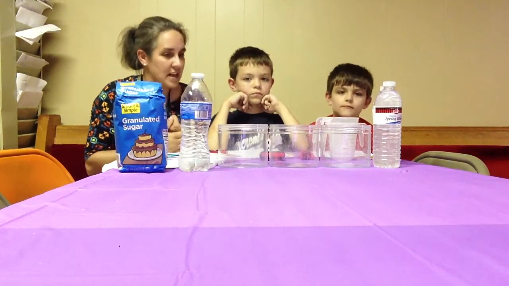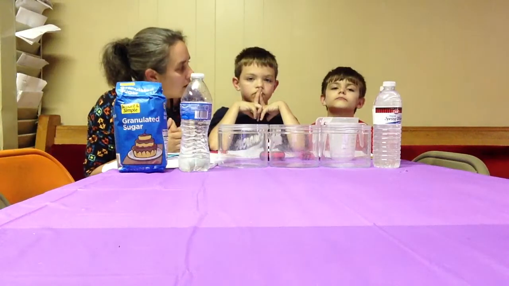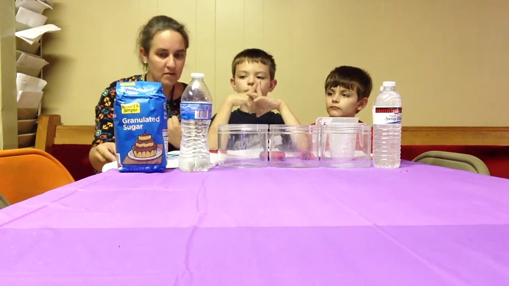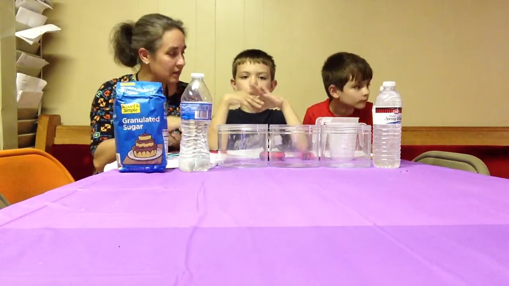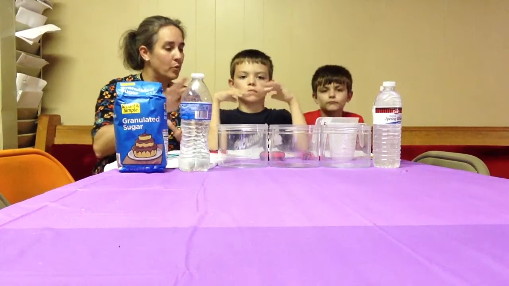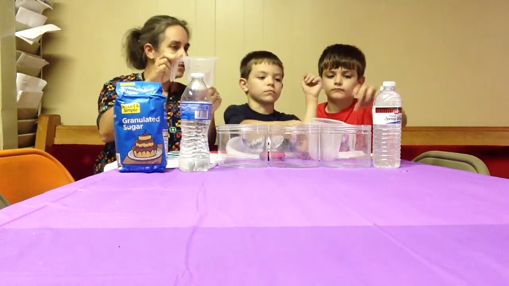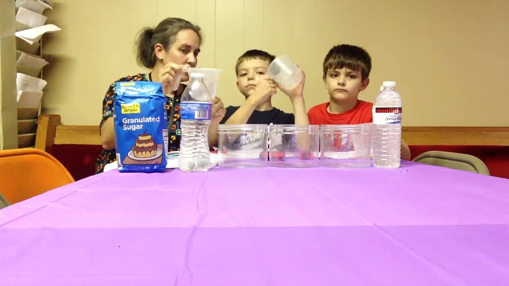Water. Have the same amount of water in each container, and we're going to have the same amount of what else in each container? Sugar. Sugar. Very good, Cole. We're going to have the same amount of sugar. Now, when I tell you, we are going to pour our water into our measuring cups. We're going to fill it up to 8 ounces.